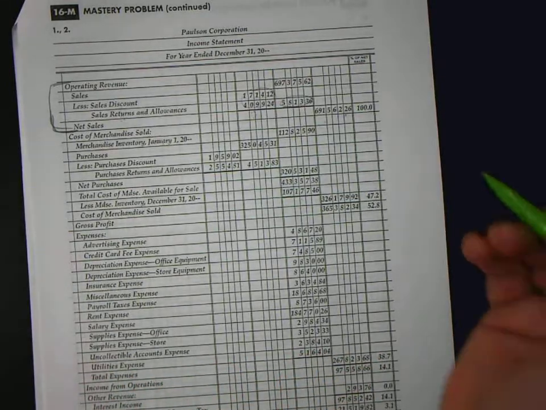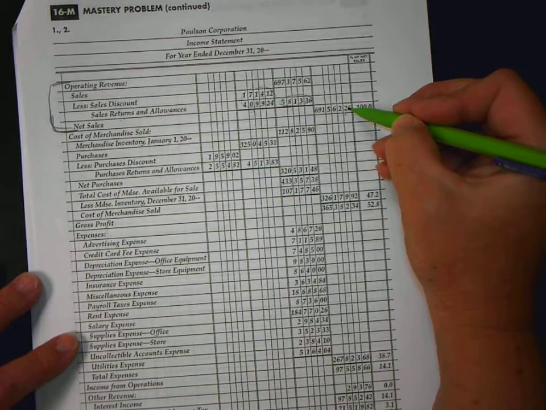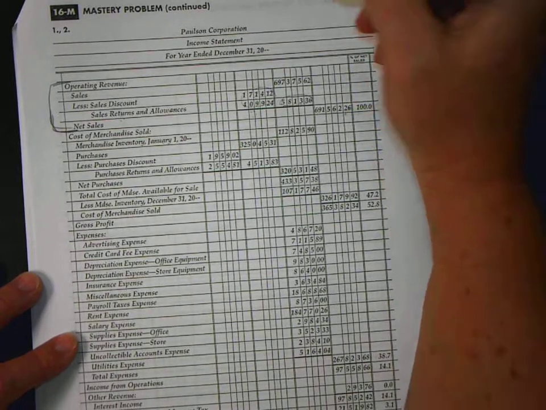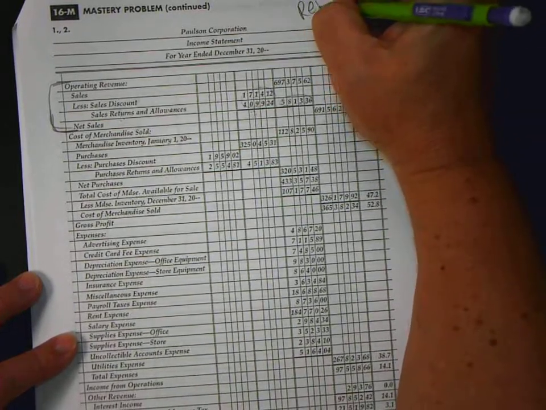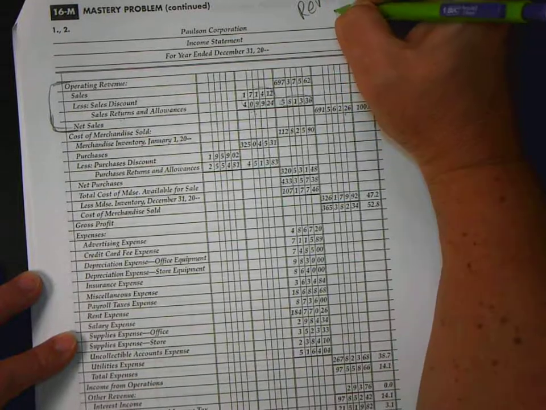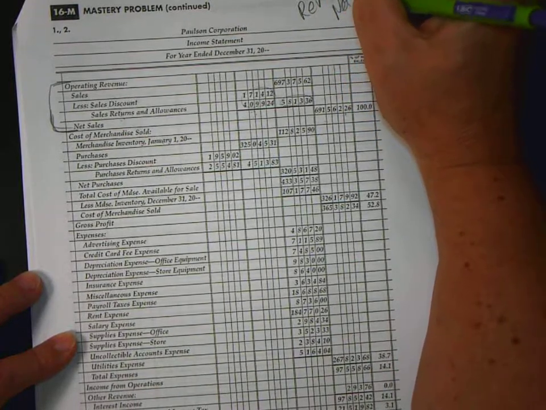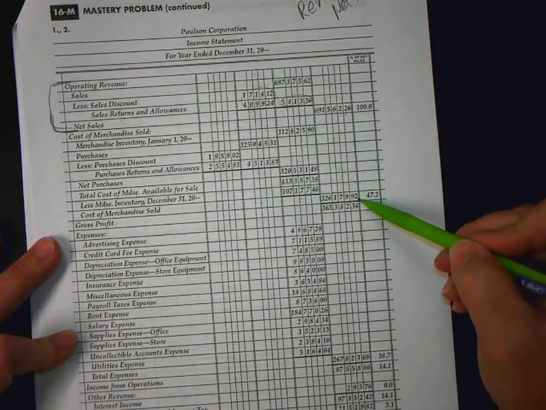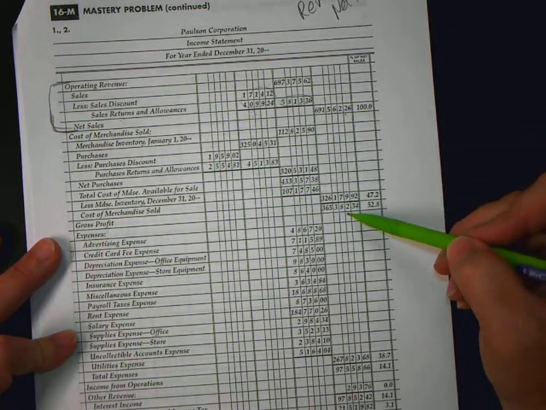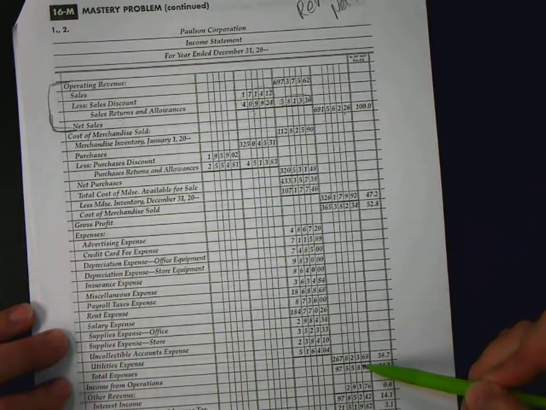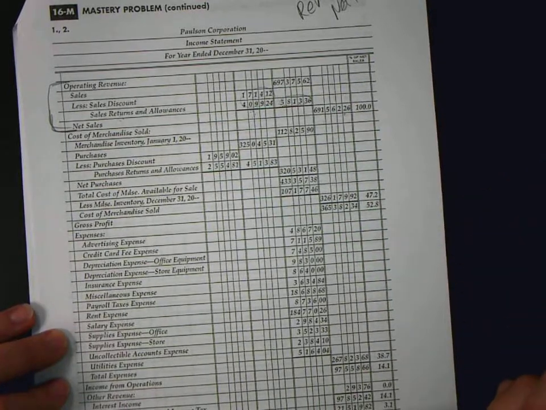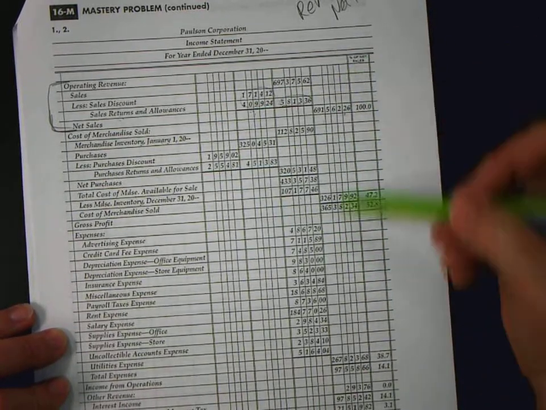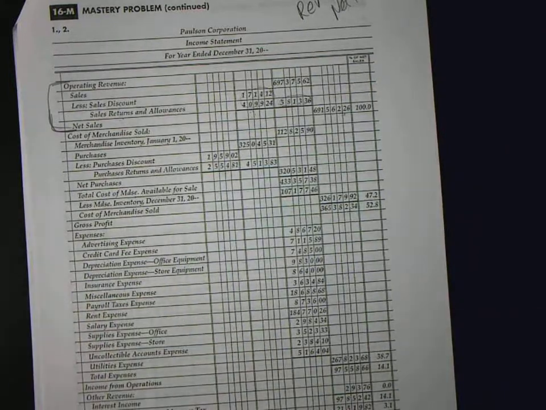The best thing I can say is that you've got revenue minus expenses equals net income. Here's your revenue, minus all your expenses equals your net income. So we're going to try to keep this last column as simple as possible, with your major numbers.